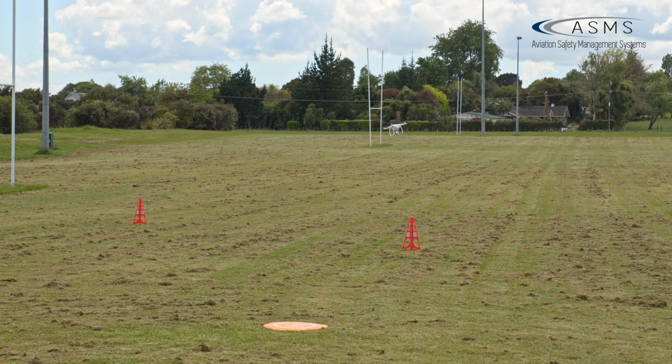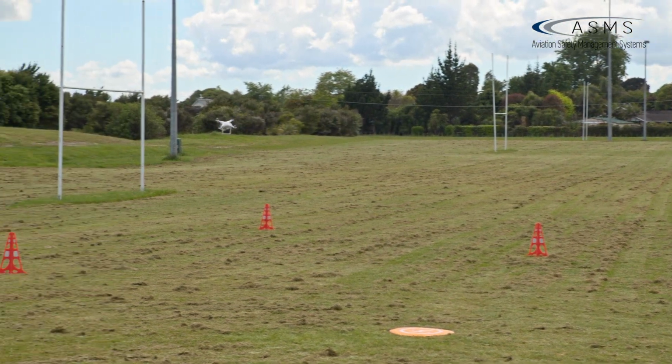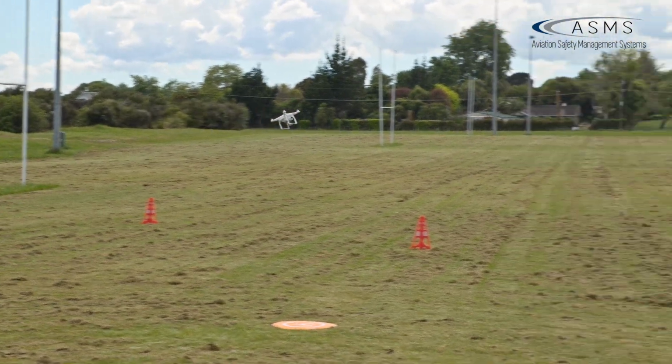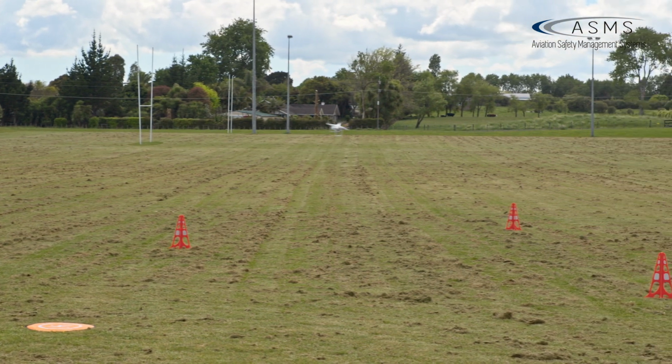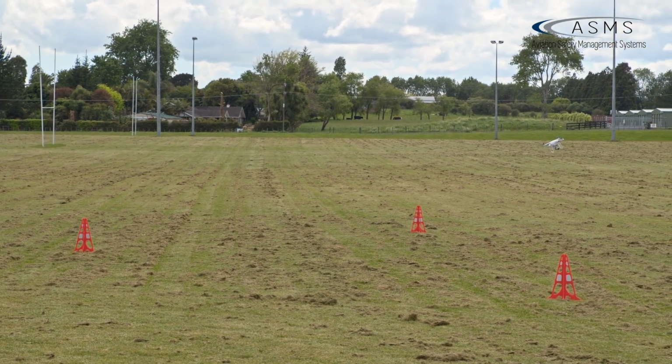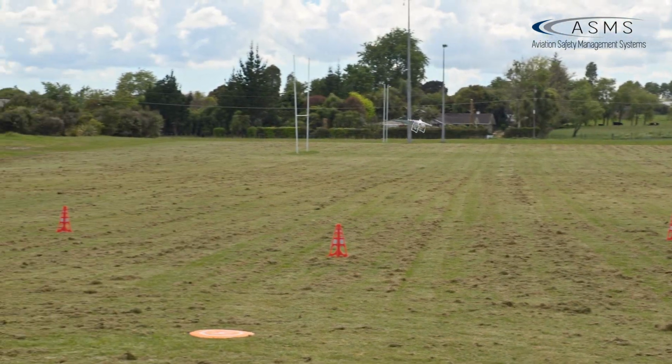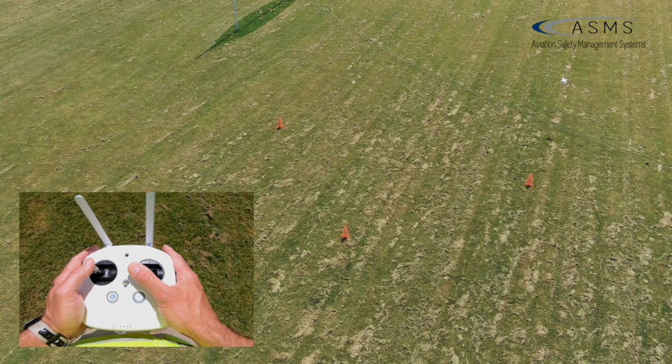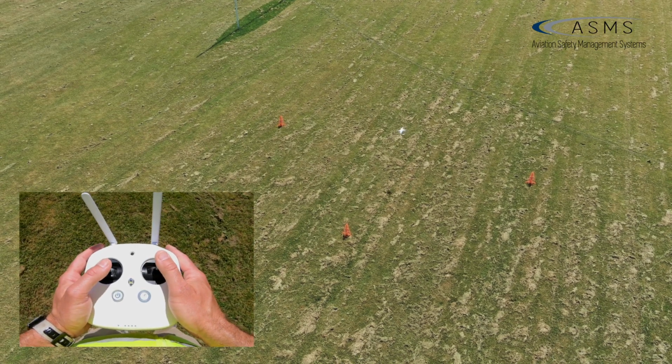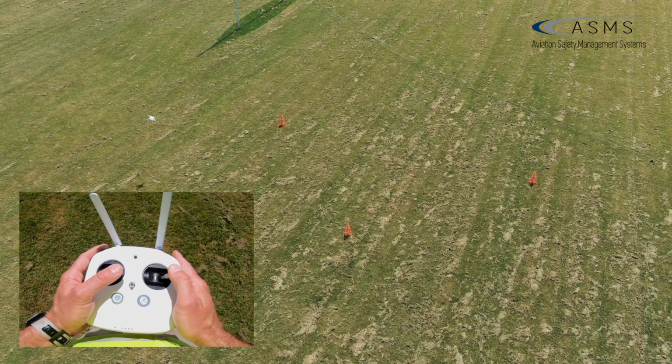So we're flying forwards, banking and yawing around the cone. Fly forwards, banking and yaw around the cone. So to do a figure eight is both sticks left, both sticks right. Bank and yaw around the cone.